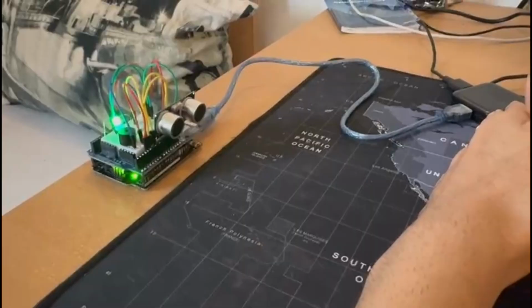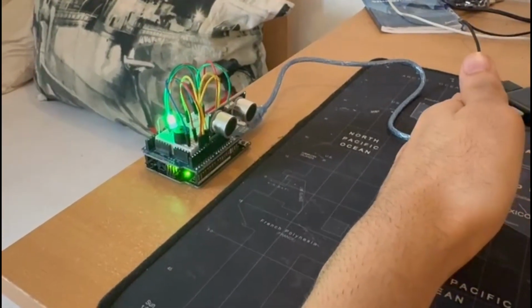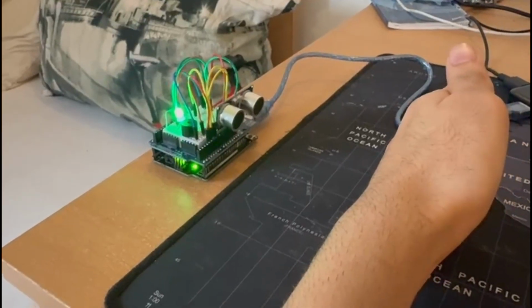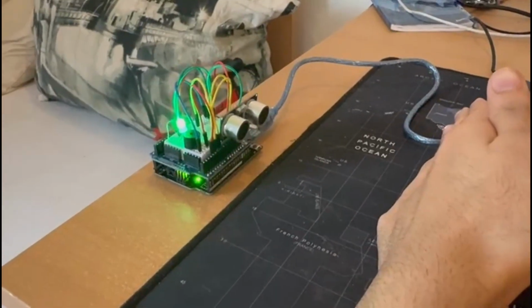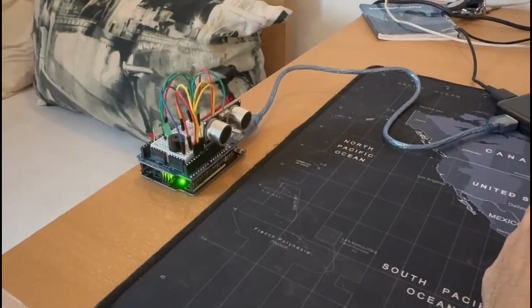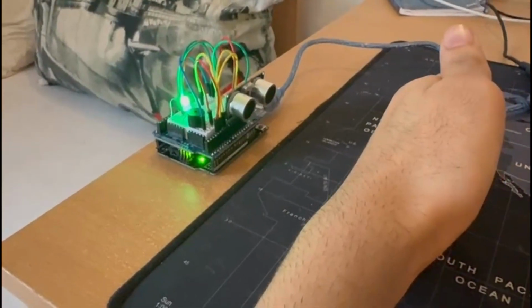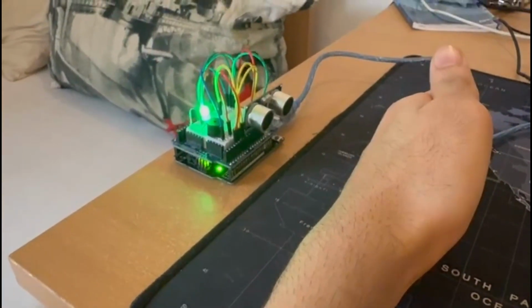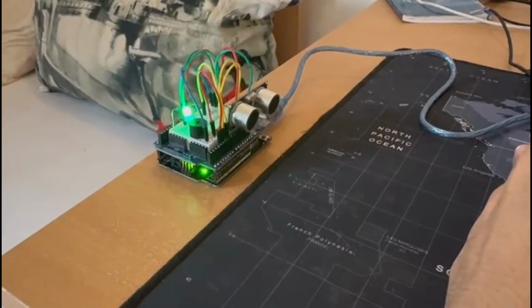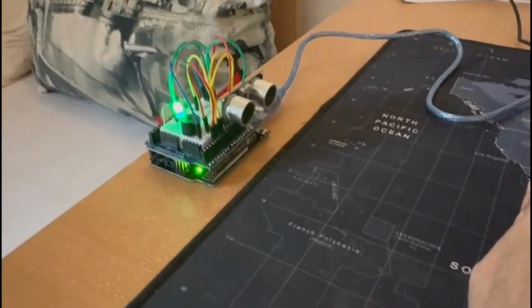Cool. So I'm gonna bring my hand slowly closer, and you can see the LED is getting brighter, and if I bring my hand farther away, it's getting dim. Cool. Also, when I bring my hand really close, less than 10, you can listen to that notify melody that's being played.